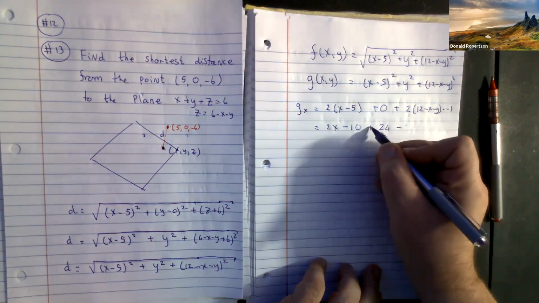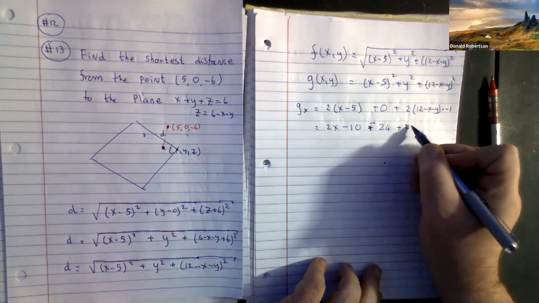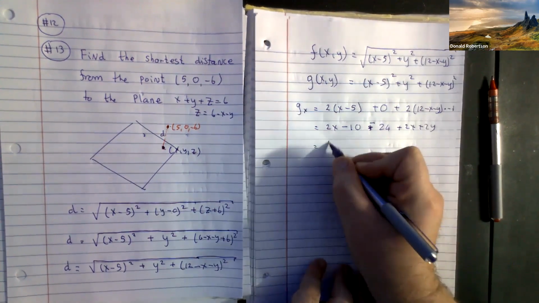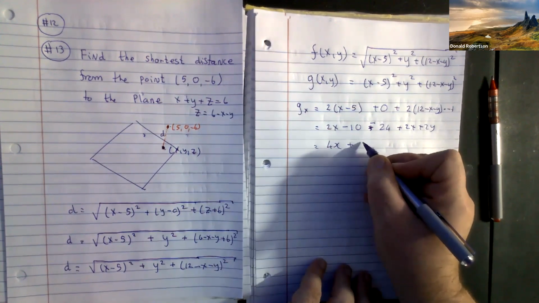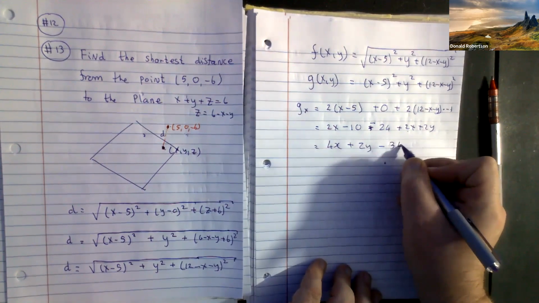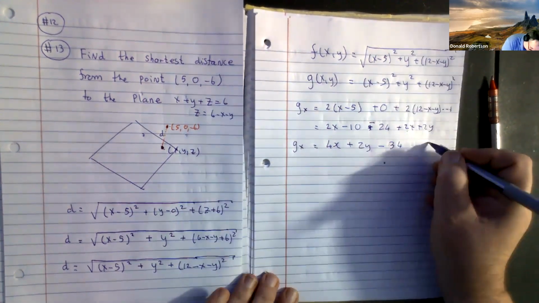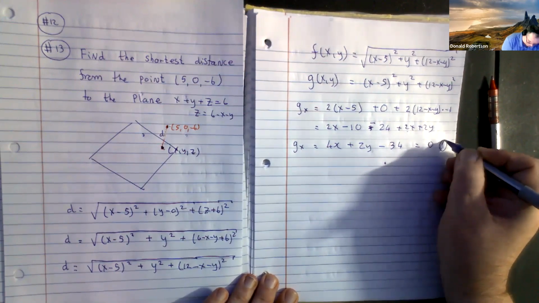So I should actually call that negative 24 plus 2x plus 2y. So it looks like we're going to have 4x, 2y minus 34. I want that to be equal to 0. And I'll call that equation 1.